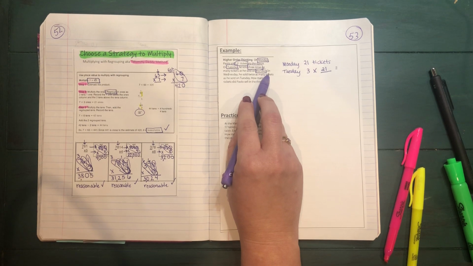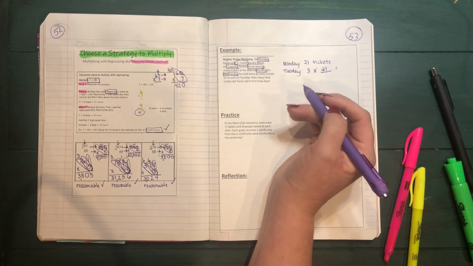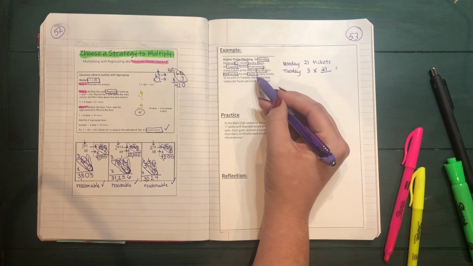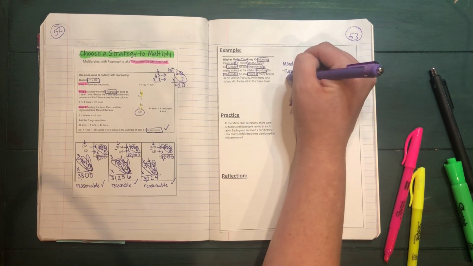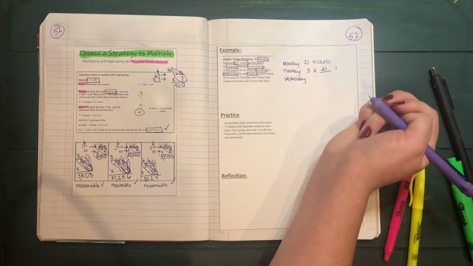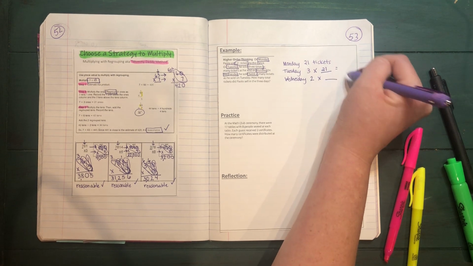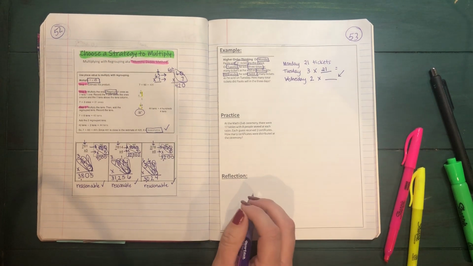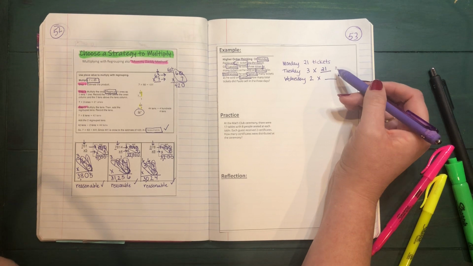The next part we're going to record, it says on Wednesday, so this is the 3rd day, he sold twice, so we have to know that twice means 2, as many tickets as he sold on Tuesday. So if we record Wednesday's name, and we know 2 times as many as the answer for Tuesday. So we have to solve to know what the missing factor is, as Tuesday.